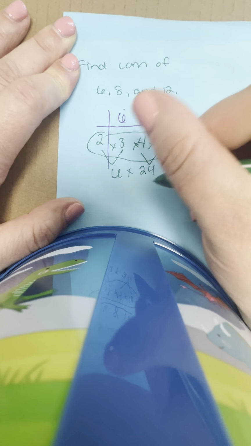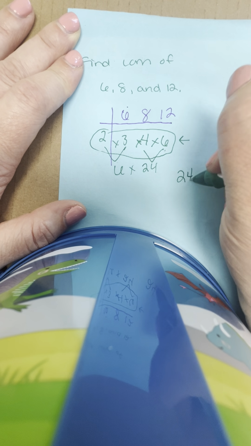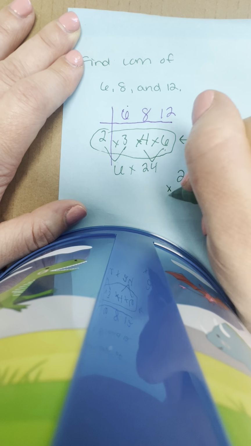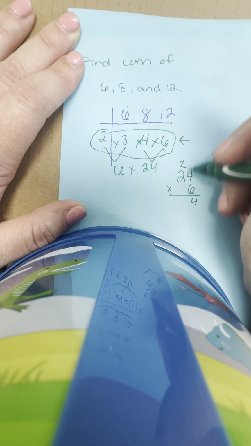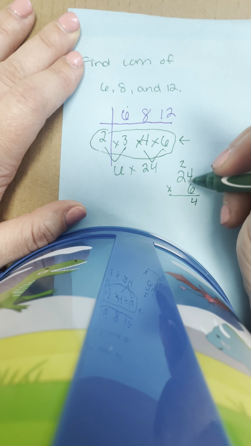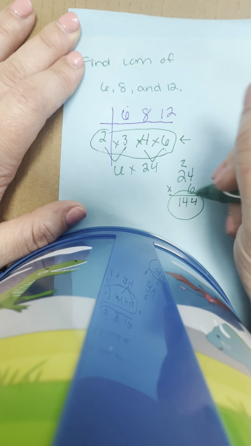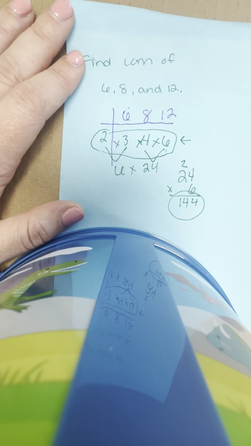Now, I don't know what that is off the top of my head. So this is about like the most difficult math you would have to do for this problem. 6 times 24: 6 times 2 is 12, plus 2 is 14, so 144, and that would be your LCM.